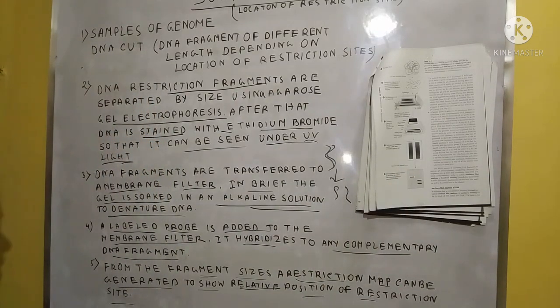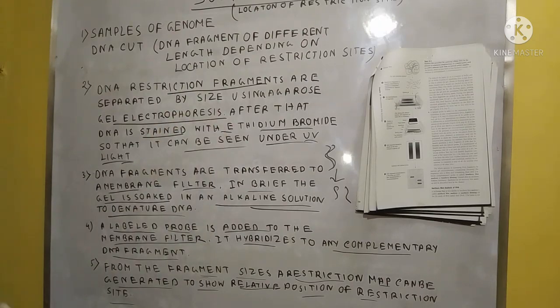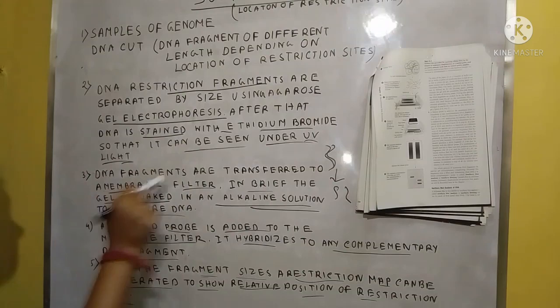So what is the Southern blotting process? In a very easy way, first the DNA is cut into fragments with proper restriction sites, so the fragments are not all similar. Second, the DNA restriction fragments are transferred to gel electrophoresis, and after the electrophoresis the DNA is stained with ethidium bromide. This is one kind of stain for seeing properly in the UV light. And third, the DNA fragments are transferred to the membrane filter.